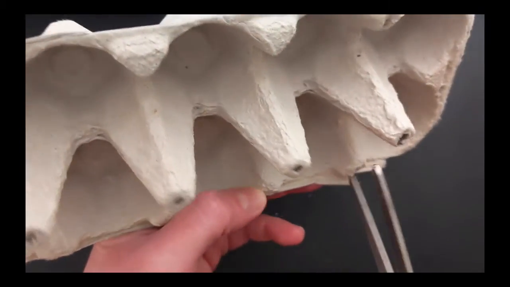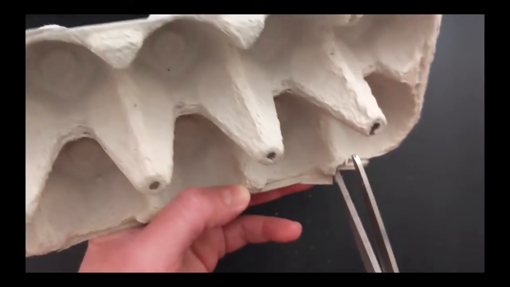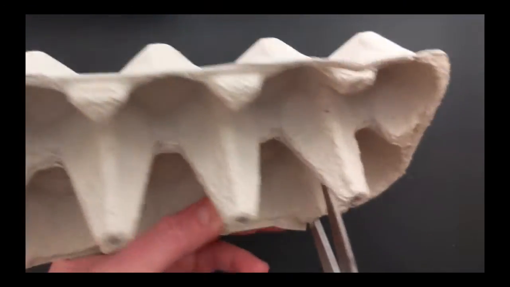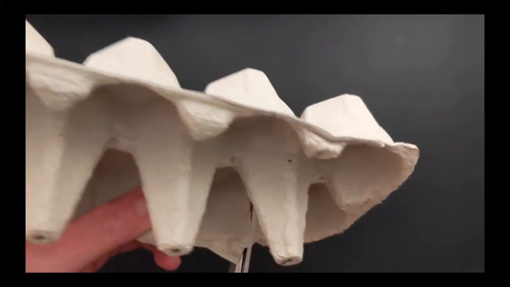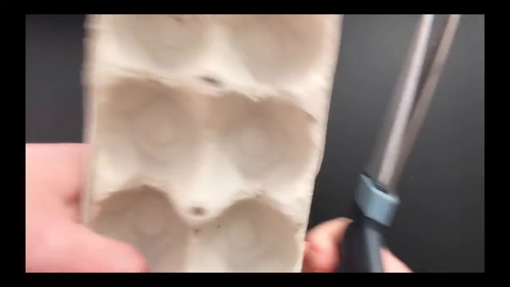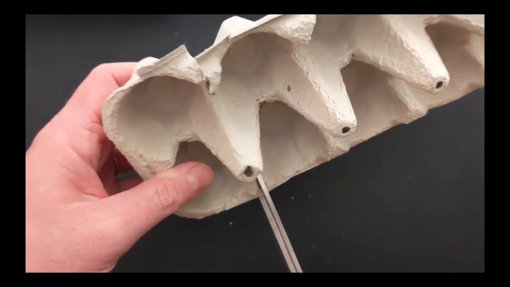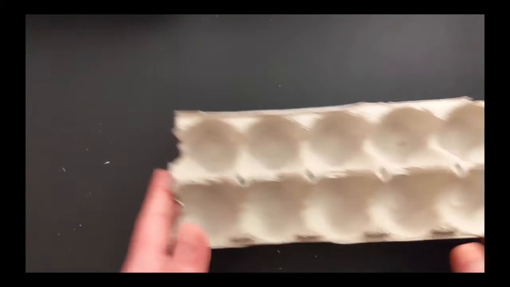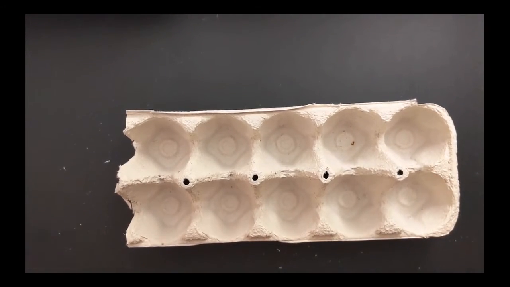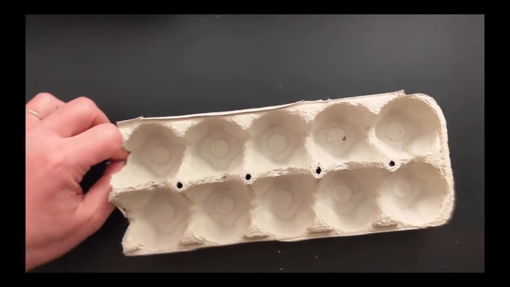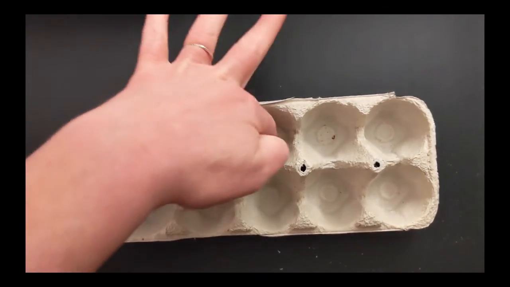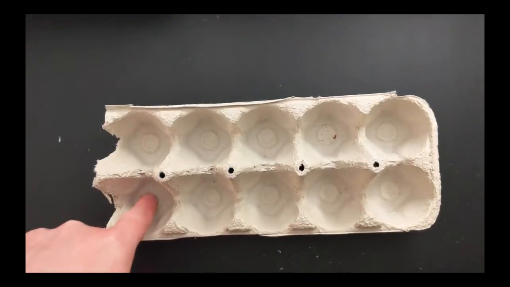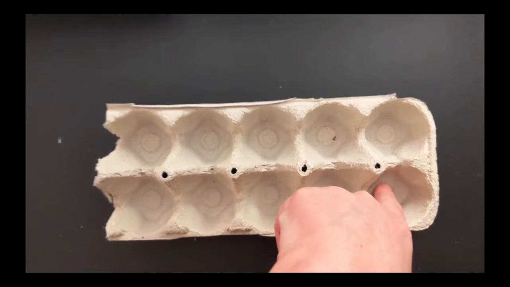This part's kind of tricky because you got to kind of like cut in here like this. So again, please don't do this without a grown-up helping you. I don't want to hear that you guys cut off your fingers, then it was my fault. Okay, so now I have an egg crate that I've made into a 10 frame. And a 10 frame has 10 spots in it. 1, 2, 3, 4, 5, 6, 7, 8, 9, 10.